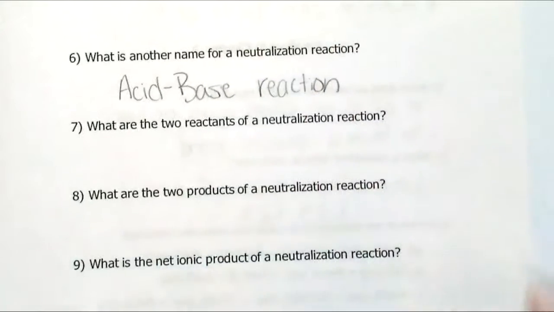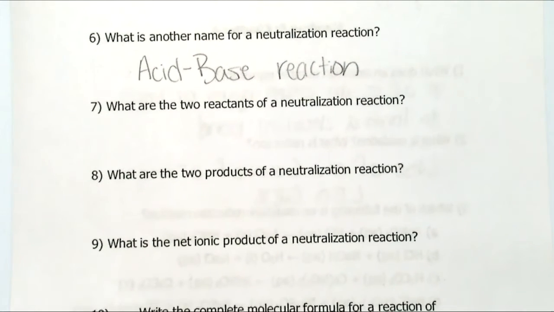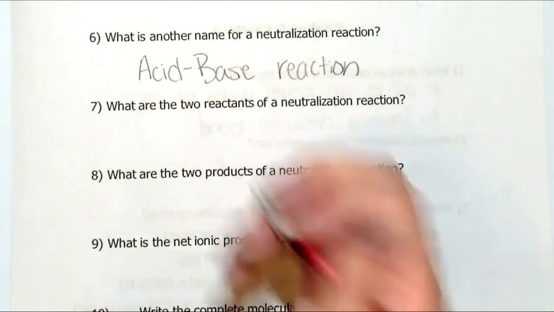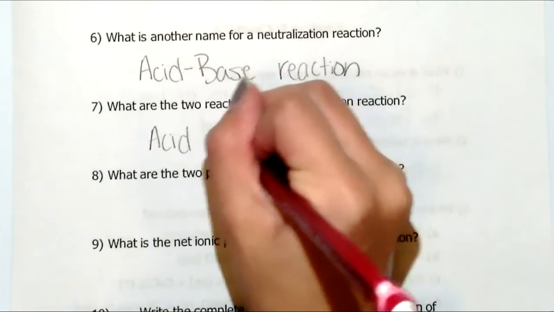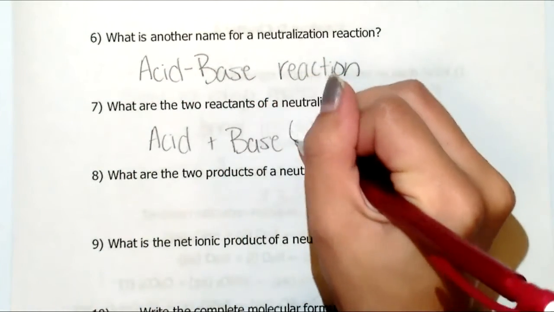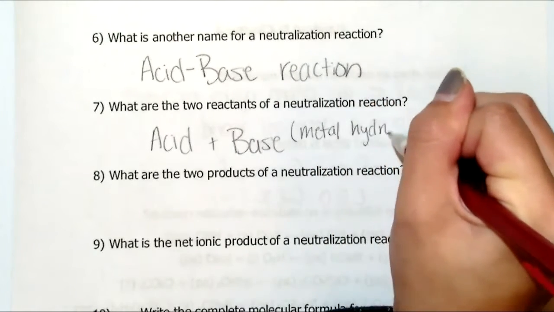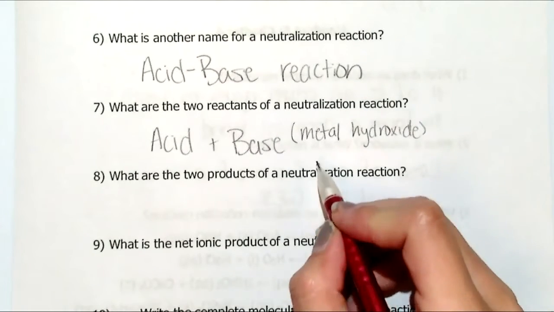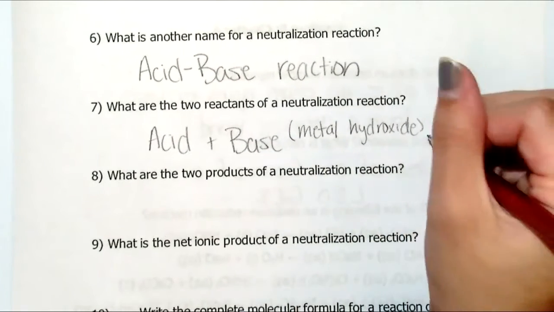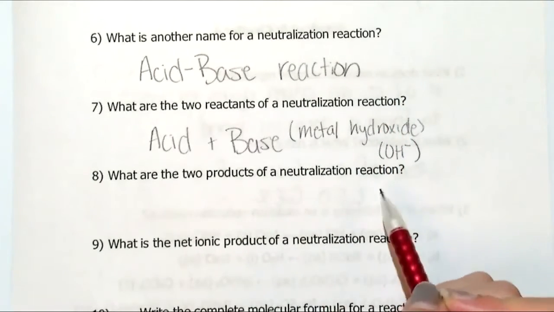So based off of the fact that it's an acid-base reaction, what are the two reactants of the neutralization reaction? Remember, the reactants are on the left. So our two reactants are going to be an acid plus a base. Typically, these bases are going to be in the form of a metal hydroxide. And this sounds kind of scary, but all it means is that it's going to be a metal paired with the hydroxide ion. Remember, the hydroxide ion is OH minus. So you're going to mix that with any type of metal.